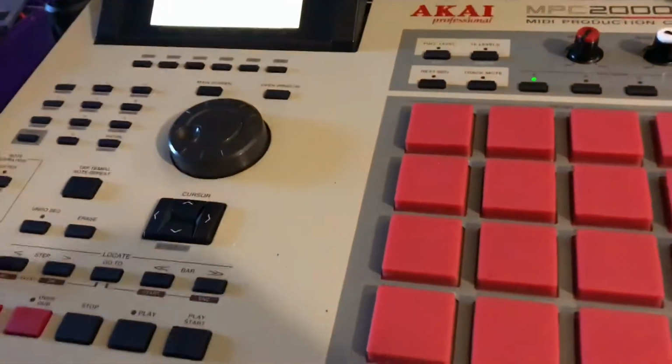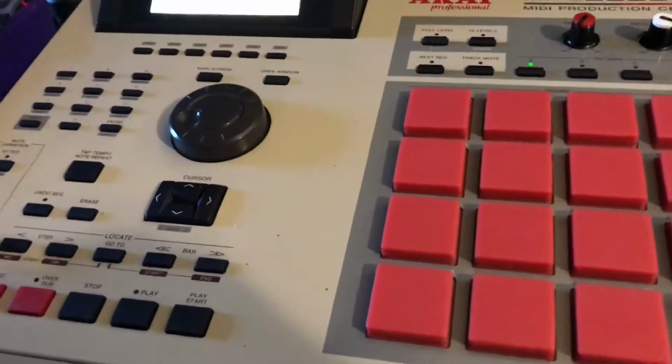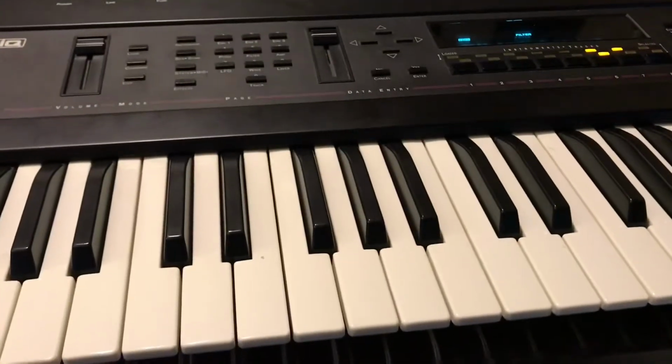So I did that, right? Now I'm going to go ahead and make me a beat on the MPC. I'm going to transfer the drum loop that I did over here to here, sampling at 11.2 kilohertz.